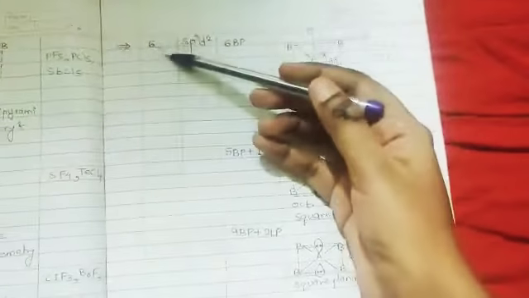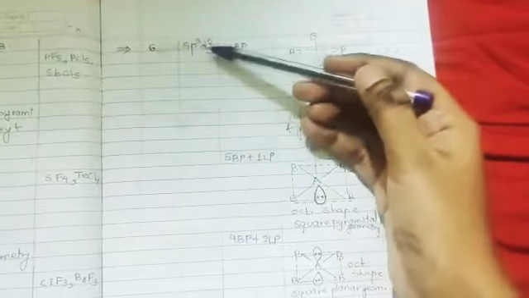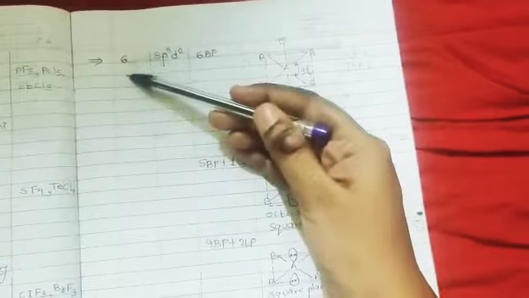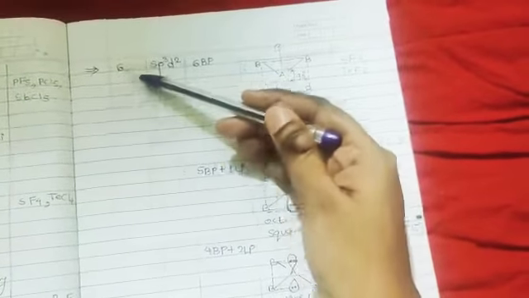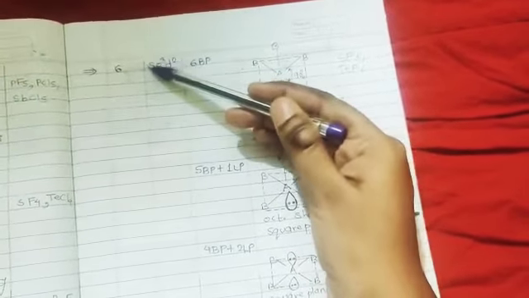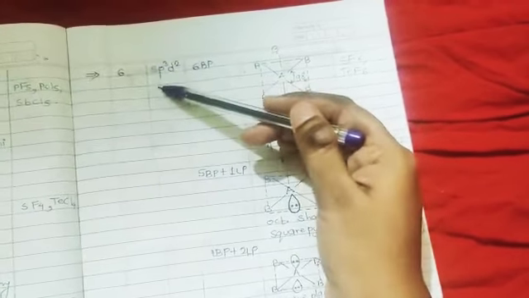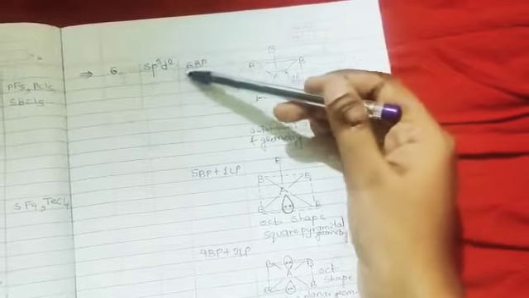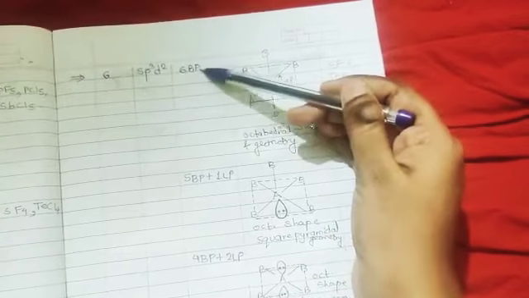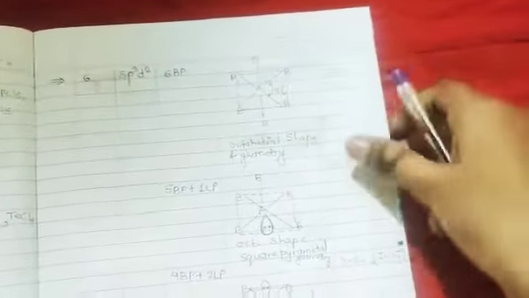Next we'll go for the 6 hybridized orbital, that is 6 electron pairs or 6 bonds we can say. sp3 d2, that is s1 p3 d2, 3 plus 2 is 5, plus 1 is 6 hybridized orbitals and 6 bond pairs.